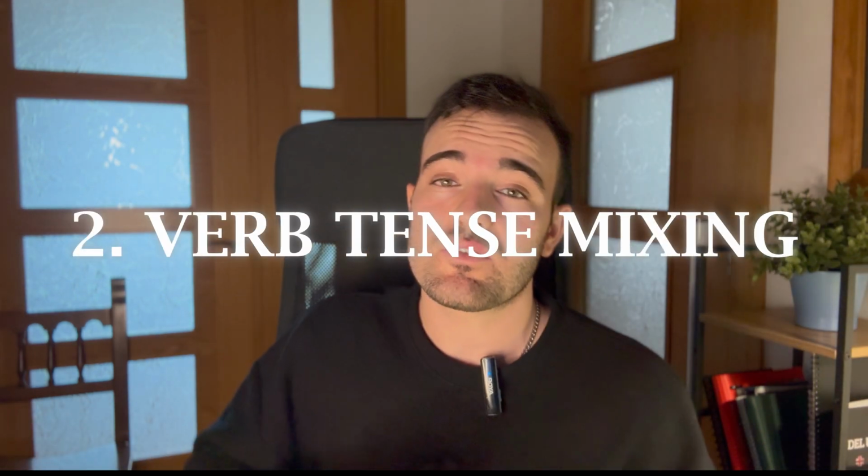Verb tense mixing. Verb tense mixing is one of the nightmares when it comes to B2 writing. Identifying and knowing which verb tense we have to write is something not really easy. And the best way to fix that is by practicing and knowing the rules and the uses of each verb tense. There are 2 that are really common to confuse: past simple and present perfect. Both are used in different situations.